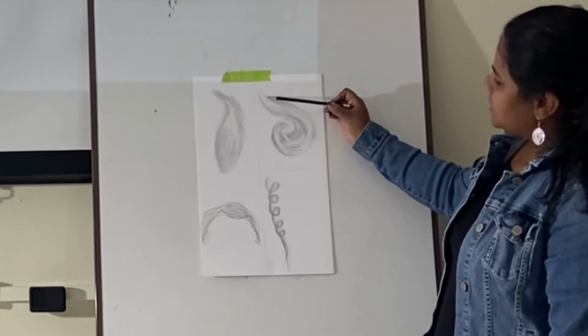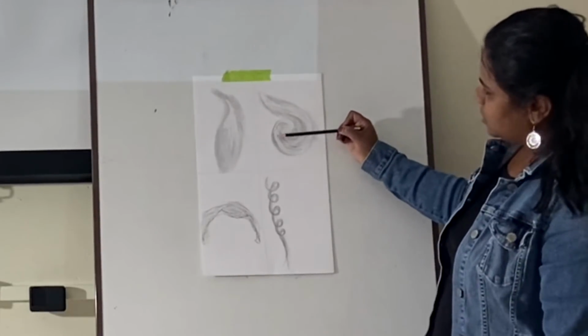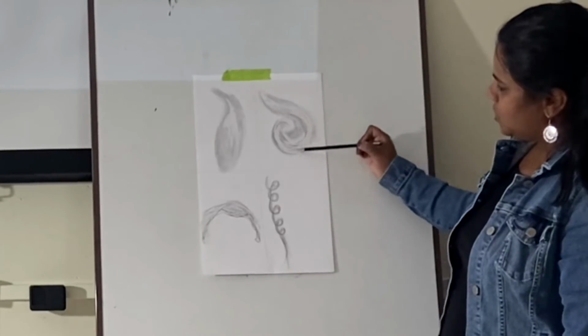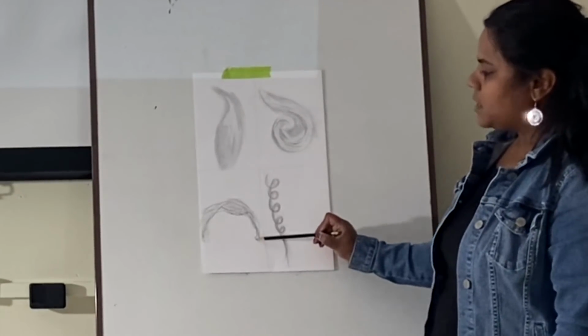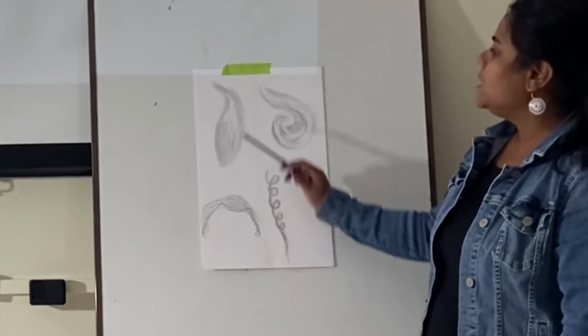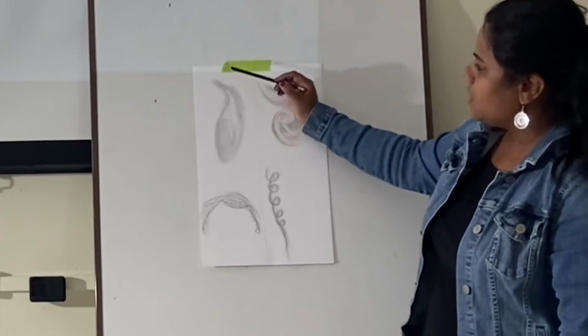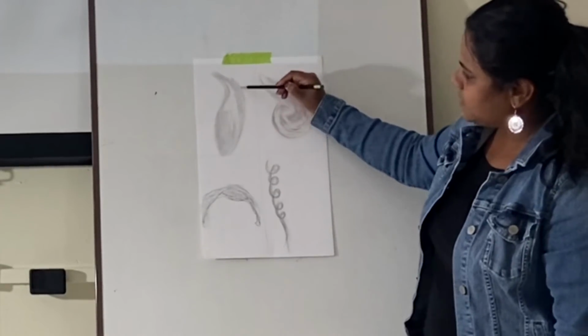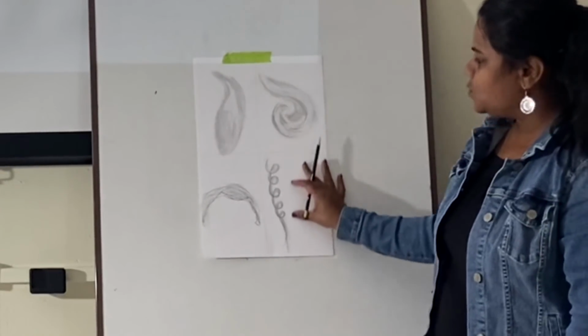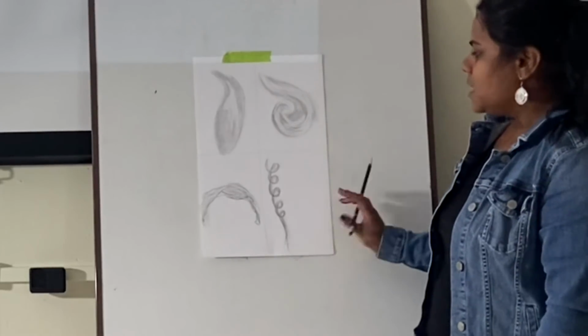This is kind of wavy to curly hair, bigger curls. This is really small curls. Then you have your boy's haircut or a short girl's haircut. And then you have the straight hair right here. And I'm just gonna make it bold so you can kind of see it a little bit. All of these would be how to draw hair.